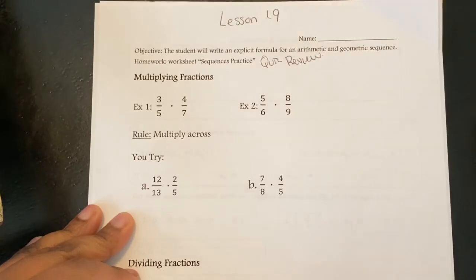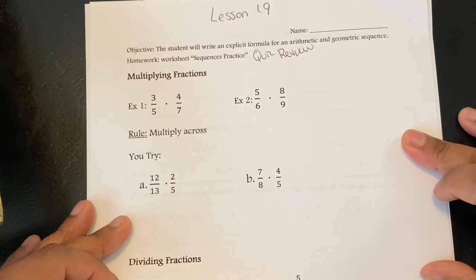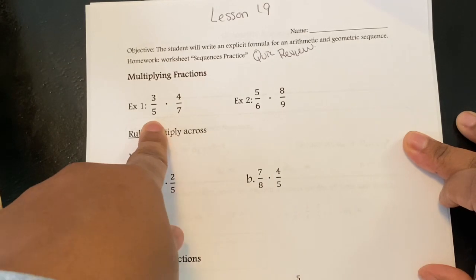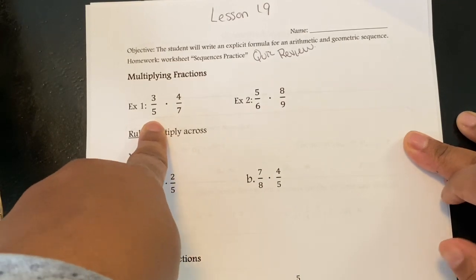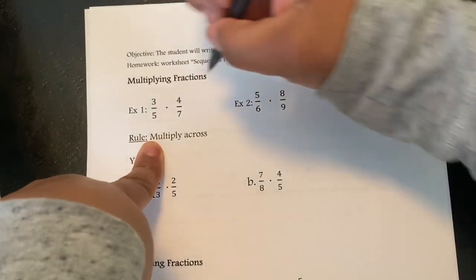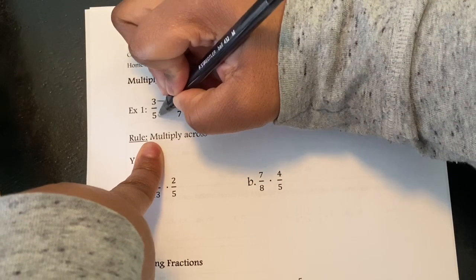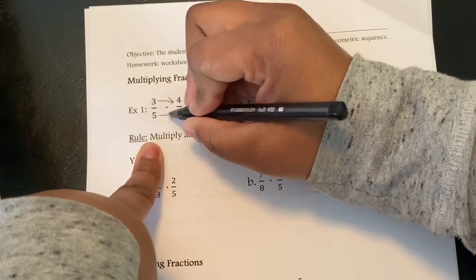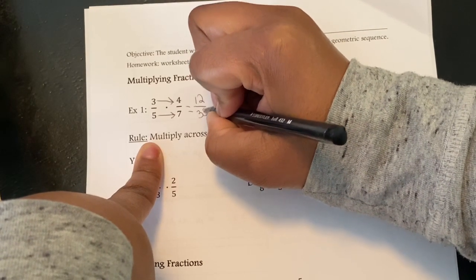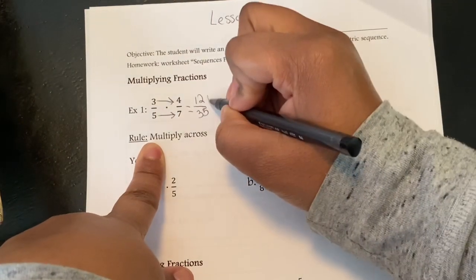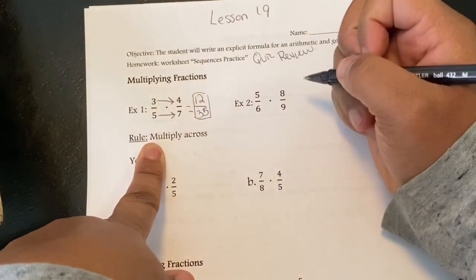Okay. Now, in order to prepare you for geometric sequences, let's review multiplying and dividing fractions. When you're multiplying fractions, for example, 3/5 times 4/7, the rule is to just multiply across. So you would do 3 times 4 and 5 times 7. And 3 times 4 is 12, and 5 times 7 is 35. So that would be the answer.